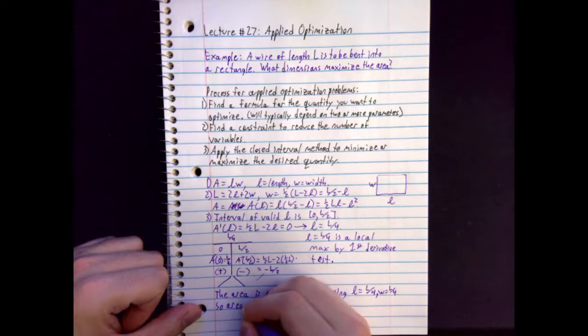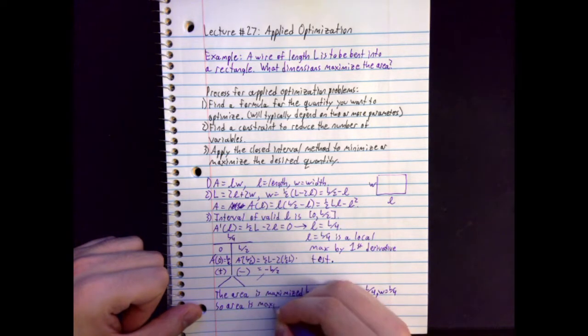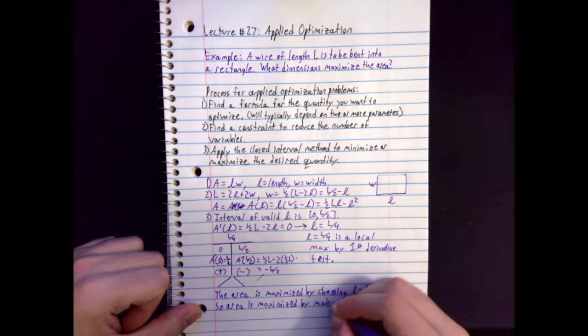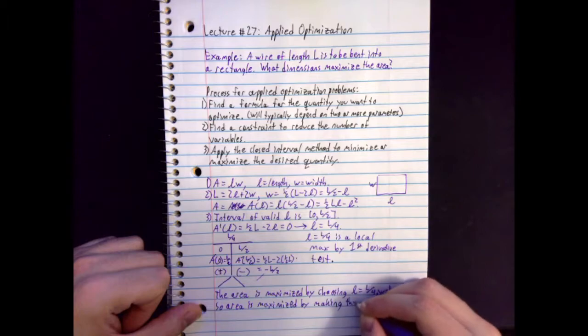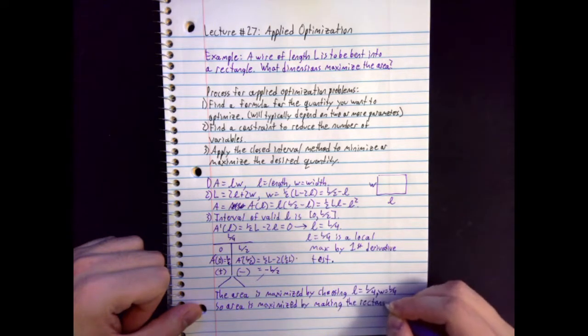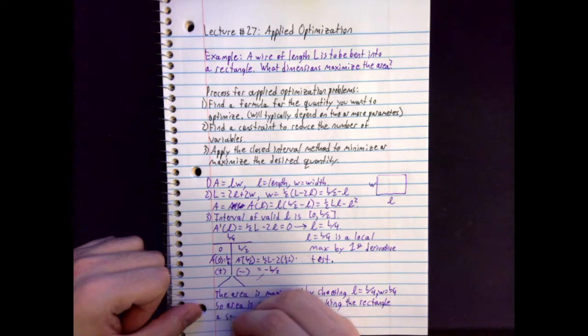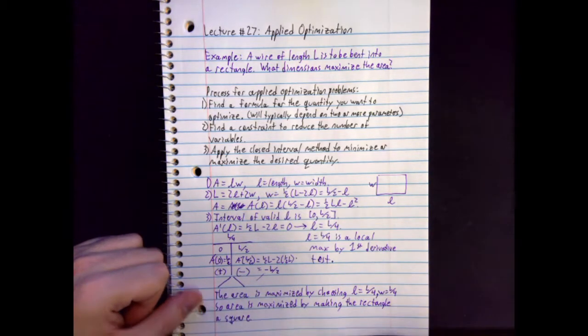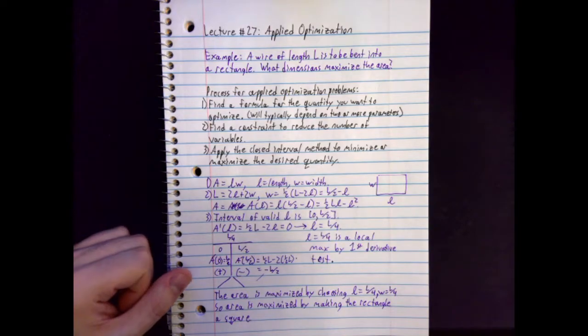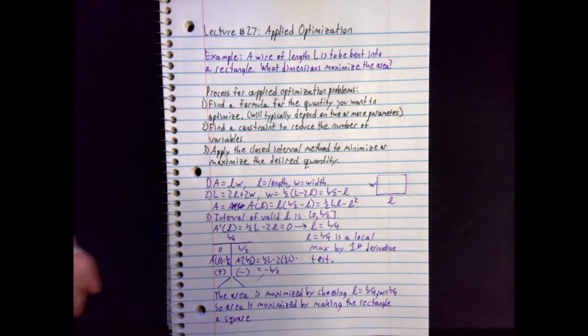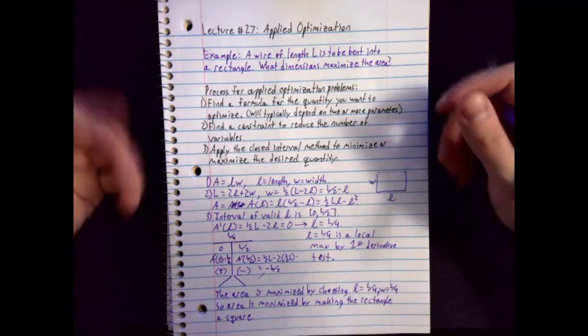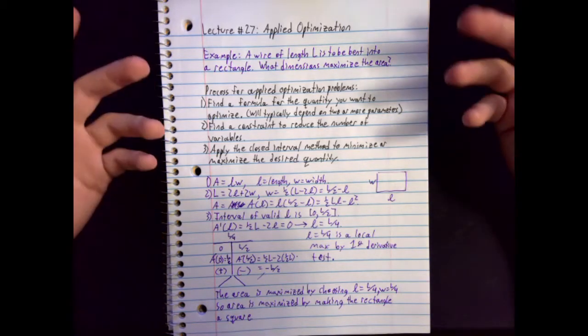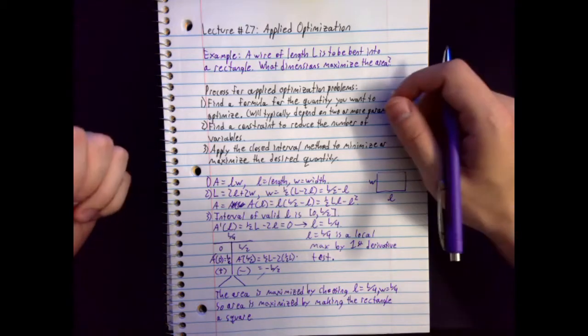So area is maximized by making the rectangle a square. Which is sort of satisfying in a way, I think, that you optimize the area by making all the sides sort of the same thing. And in general, this actually happens. If you want to maximize the area of a triangle with a fixed perimeter, you make it an equilateral triangle, or same thing with a pentagon, or all these sorts of things.